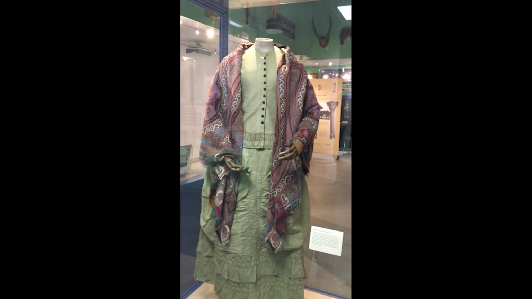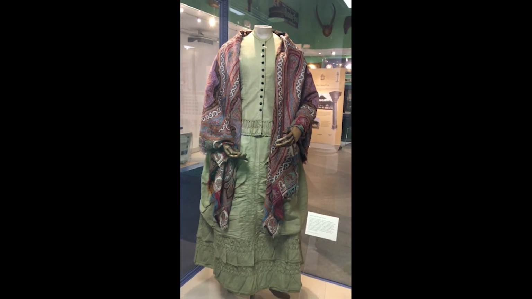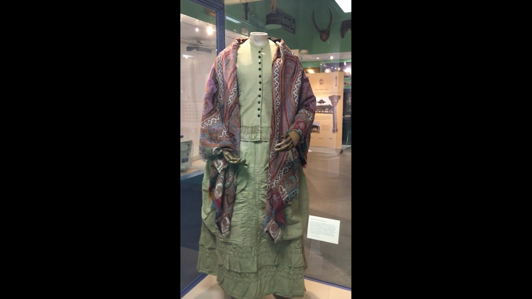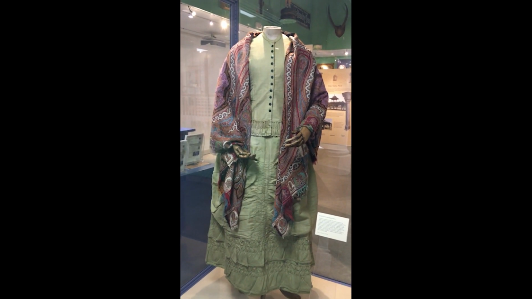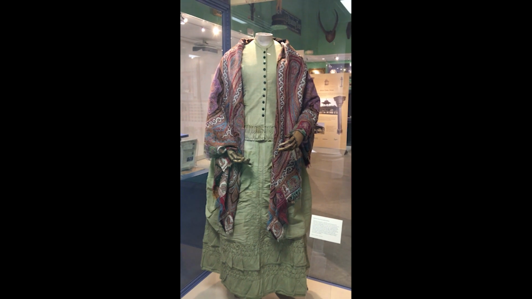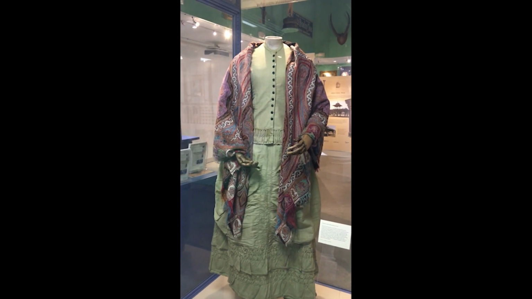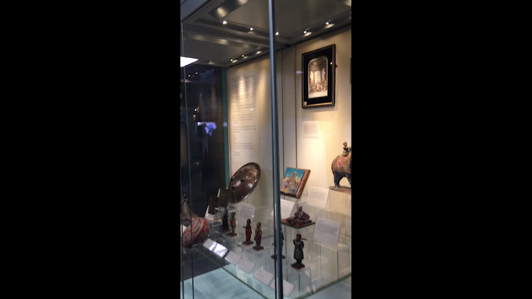So basically, during this era, when there was more Indian trade and more exposure to India, patterns and designs came over to England. As a result, there was a lot of influence in fashion and popular culture, and this is an example of English fashion working with Indian fashion as well. Over this side, guys, we've got our objects.